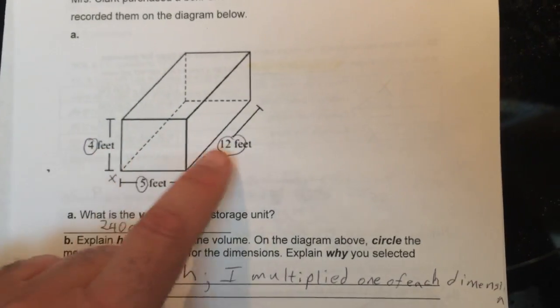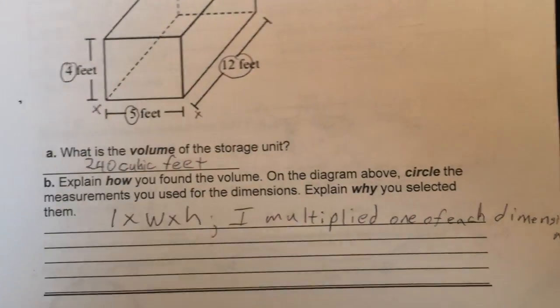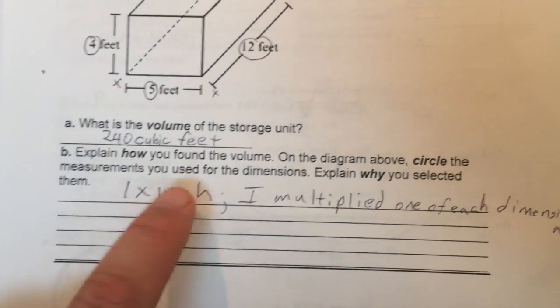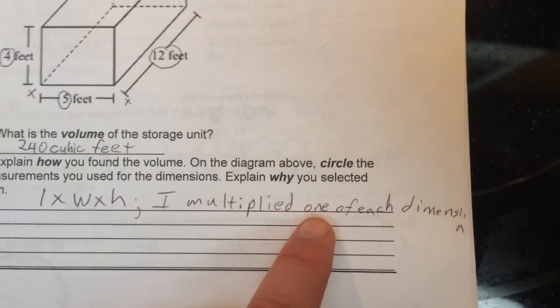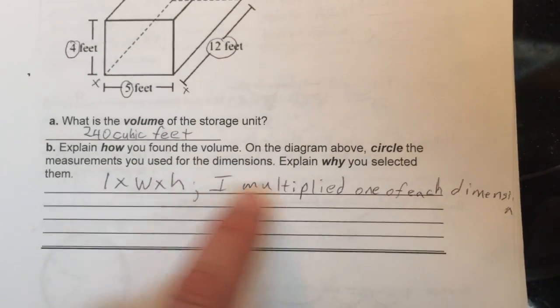And so one of each of those dimensions. And so when they ask you, how did you figure it out? Well, length times width times height. That's how you figure it out. I multiplied one of each dimension. So please copy this to commit it.